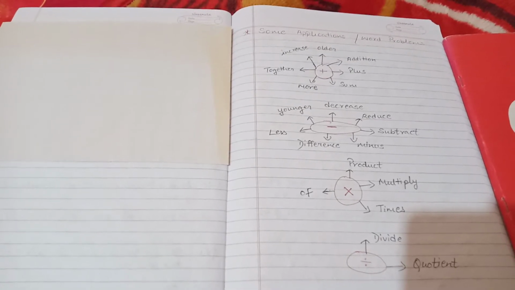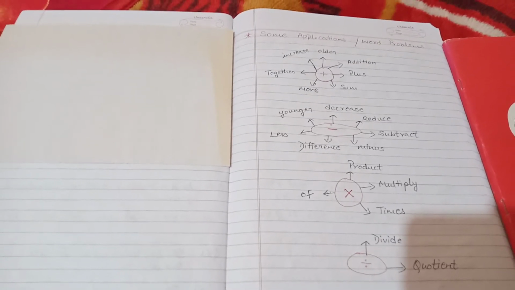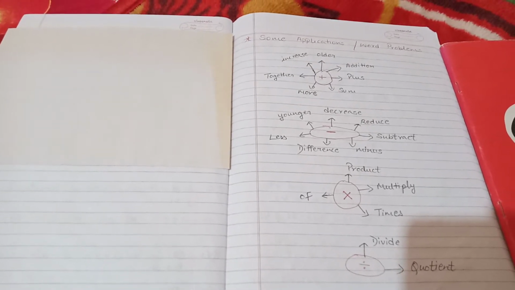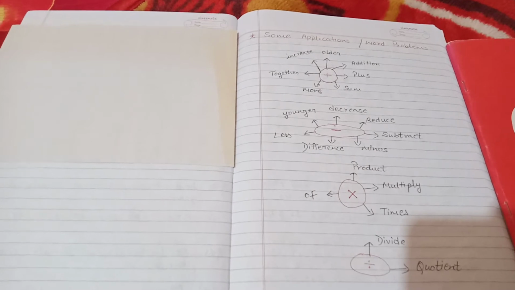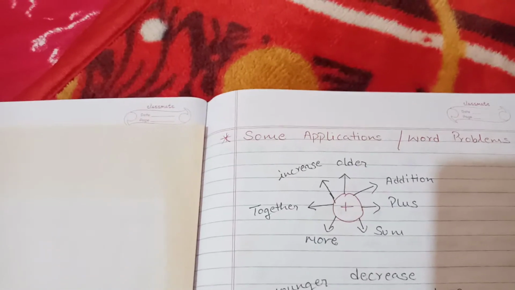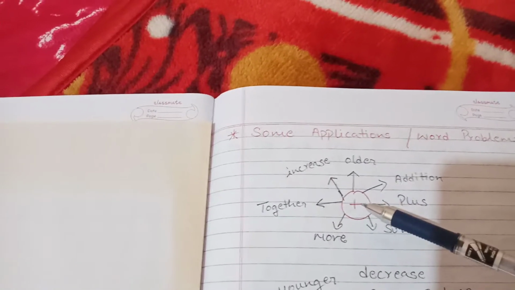So before starting I would like to talk about addition, subtraction, multiplication and division. So first of all, addition. This is the symbol of addition.